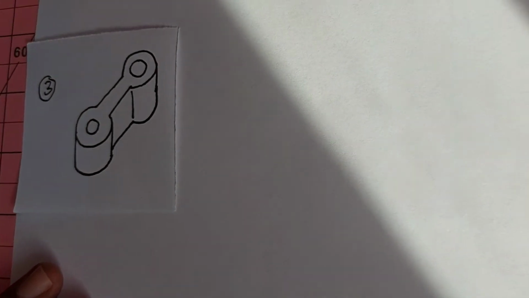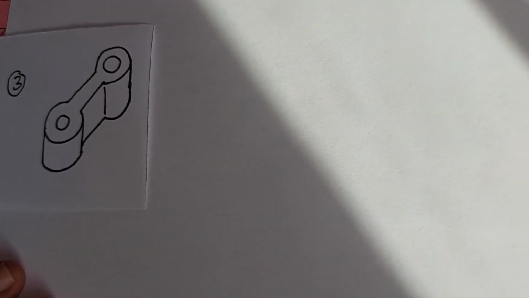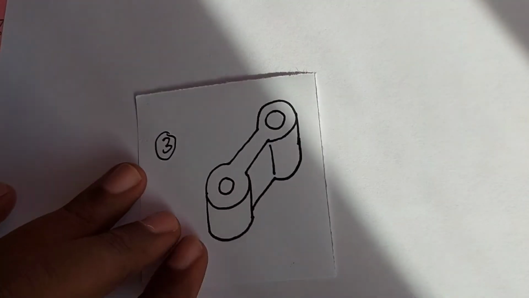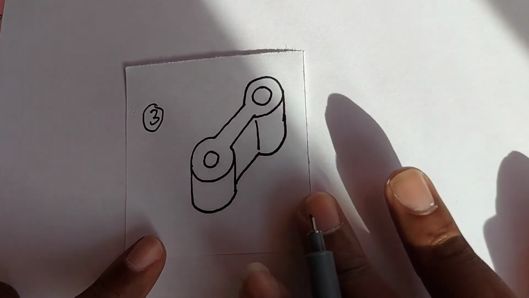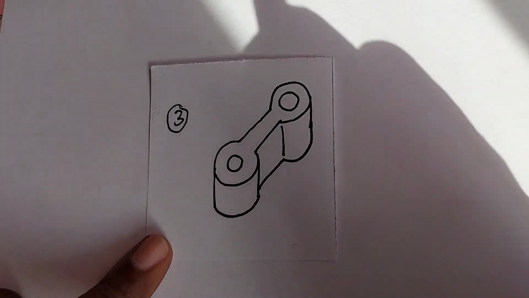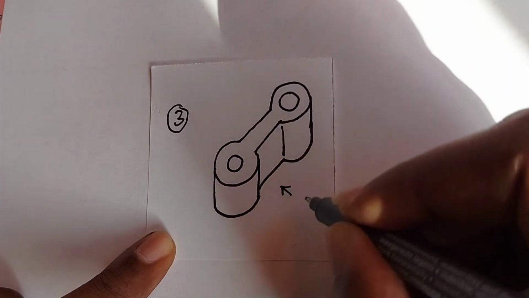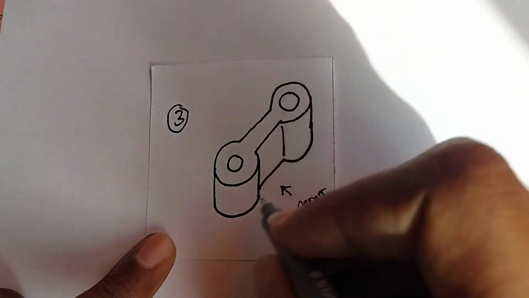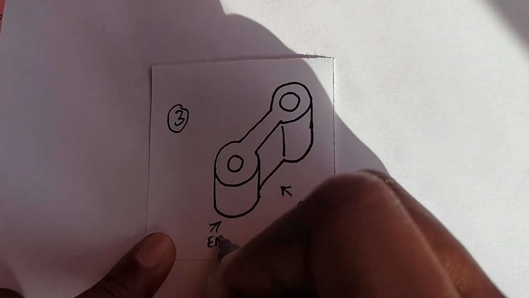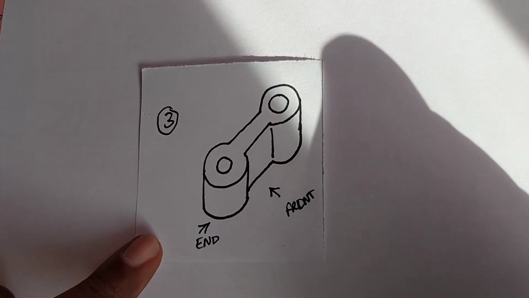For this third example, we're going to look at a figure here that has some cylinders in it. Now when you take a look at this figure, you use the broadest part as the front and the narrowest side as the end. For this figure, we're going to use the front as this right side. So that will be our front view. Then our end is going to be the left. And of course our plan will be looking down.